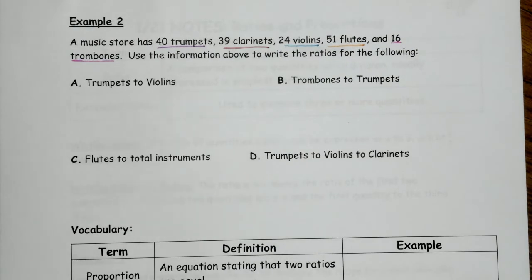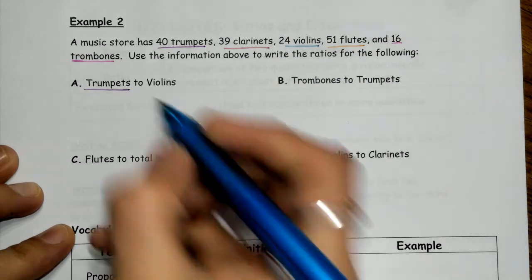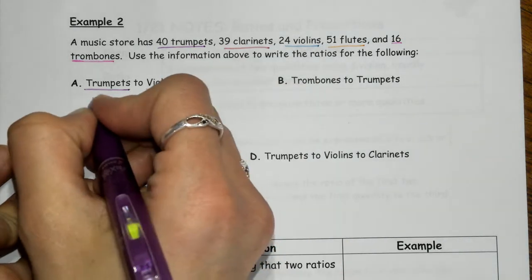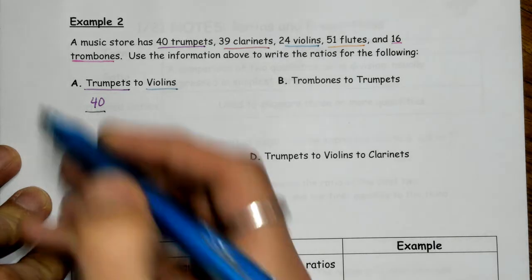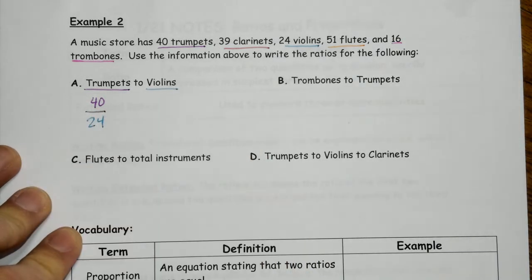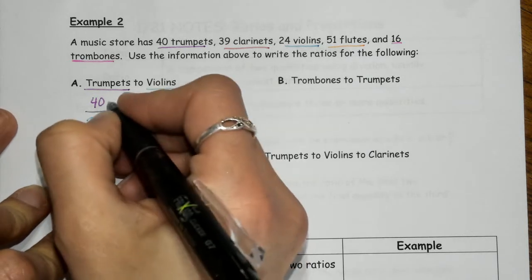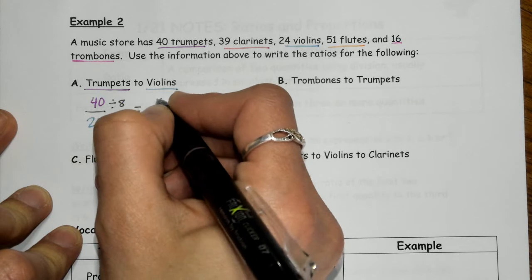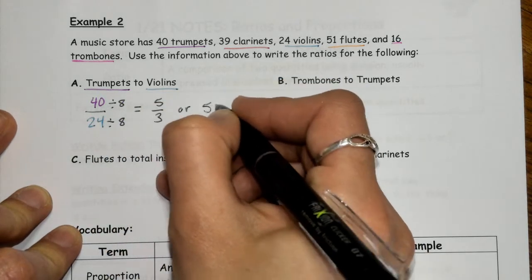First thing we're going to do is the ratio of trumpets to violins. Okay, so here I'm going to write in fraction form since that's what we're going to be doing most of the time. Trumpets, we had 40, to violins, that we had 24. Now, we can simplify this, and we need to simplify this. Both of these are divisible by 8, and when you divide both of these by 8, you will come up with 5 over 3.